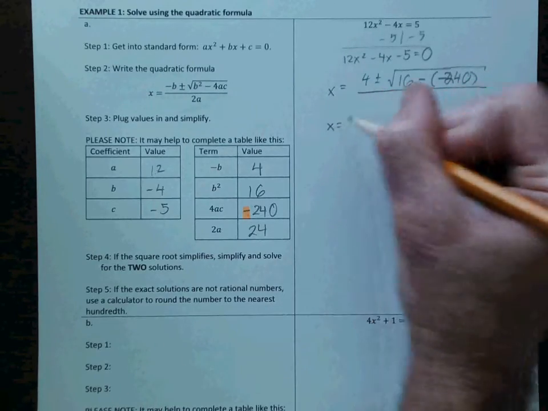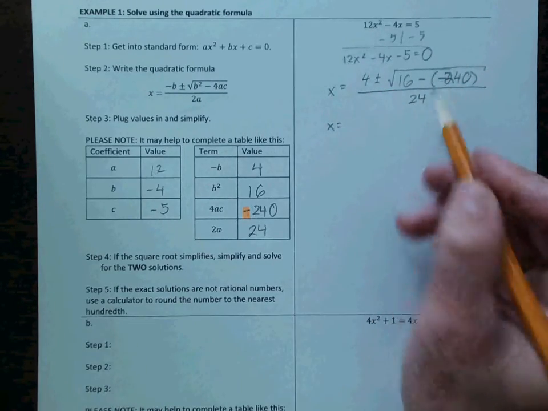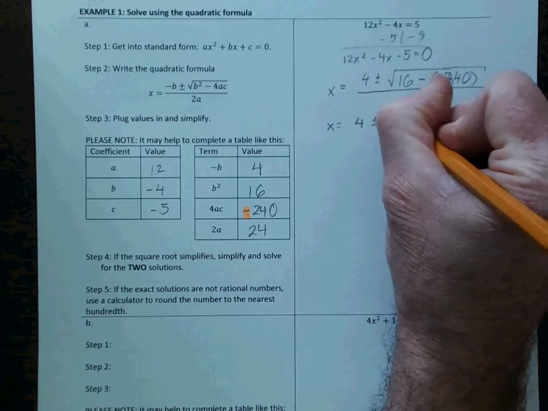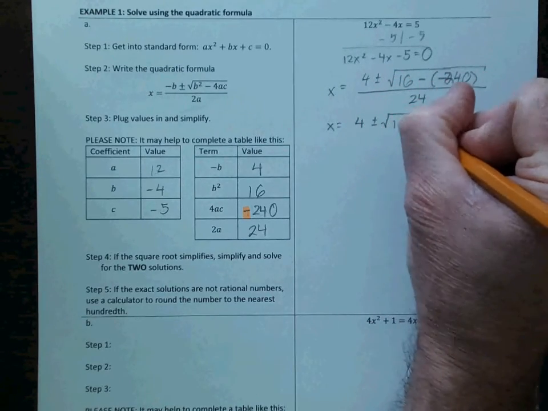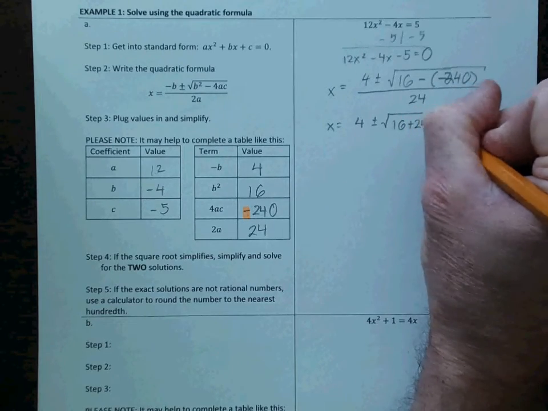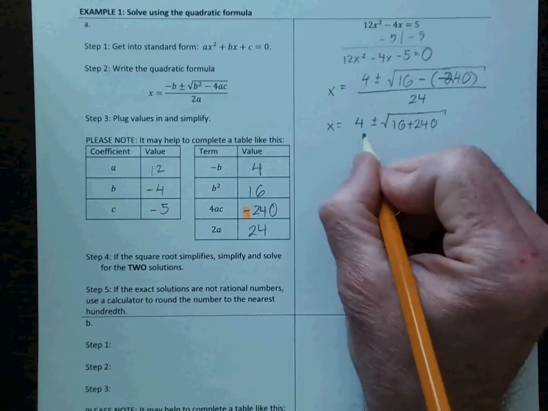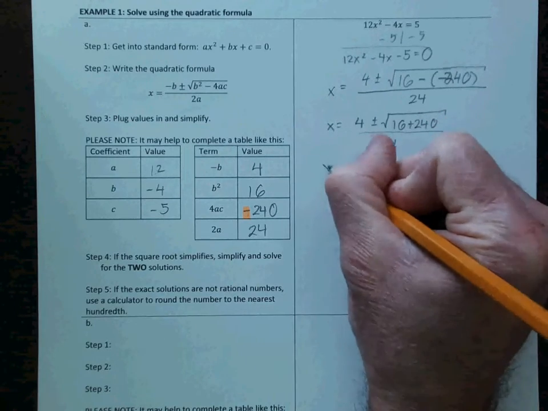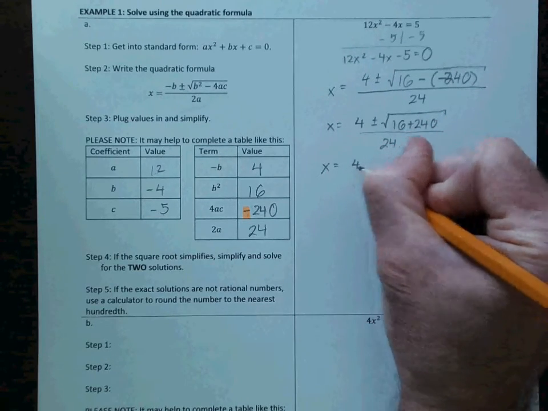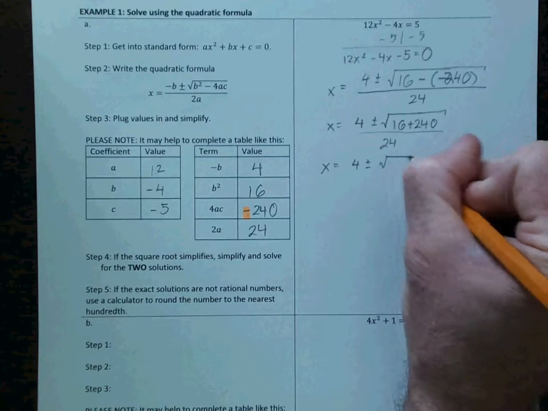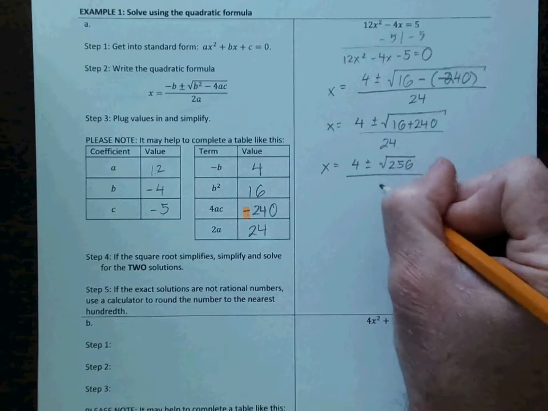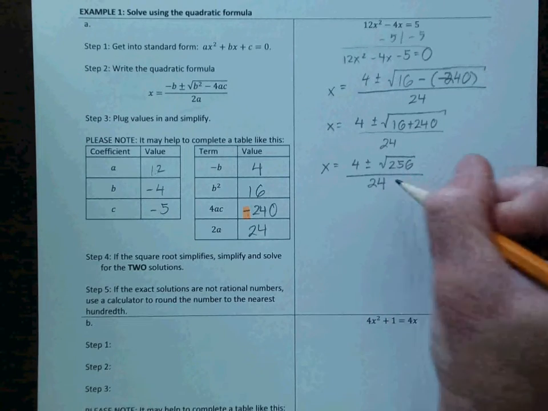So now, for a couple of steps, I'm going to simplify the square root. 4 plus or minus the square root of 16 plus 240, because minus a negative is plus, all over 24. X equals 4 plus or minus the square root of 256, that is 16 plus 240, all over 24.